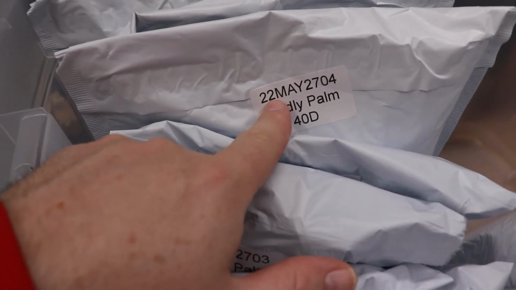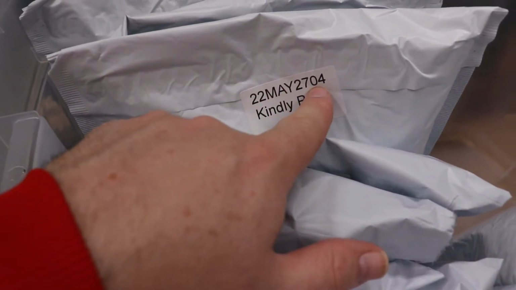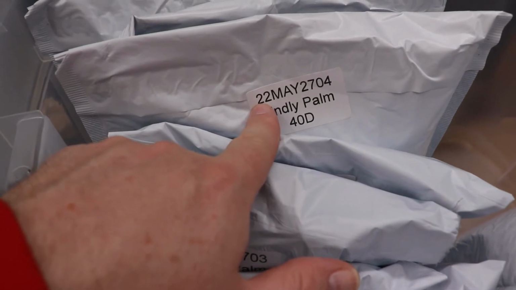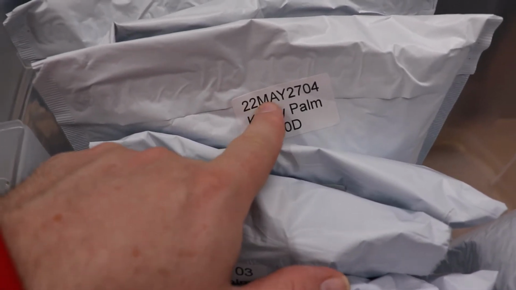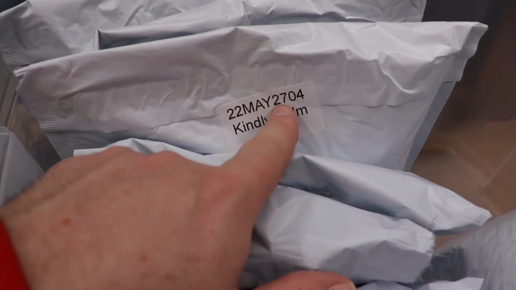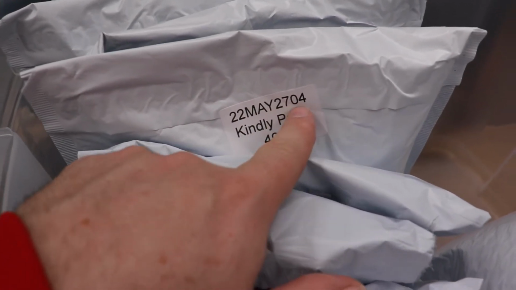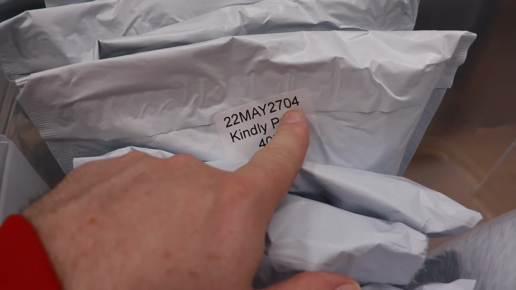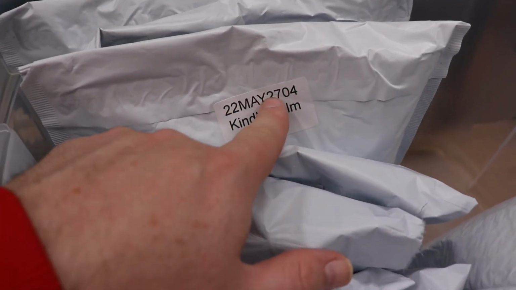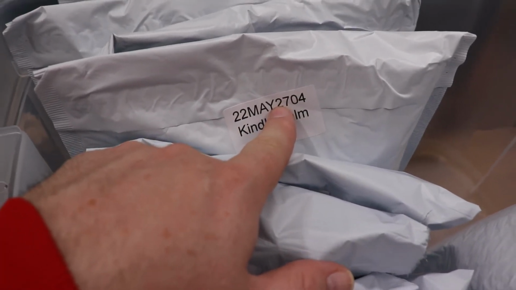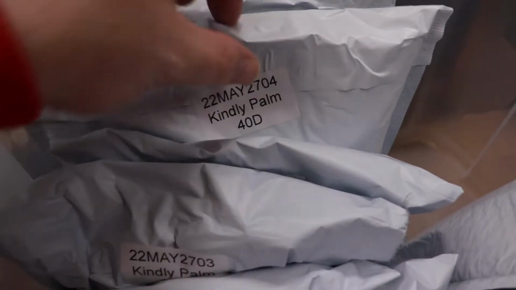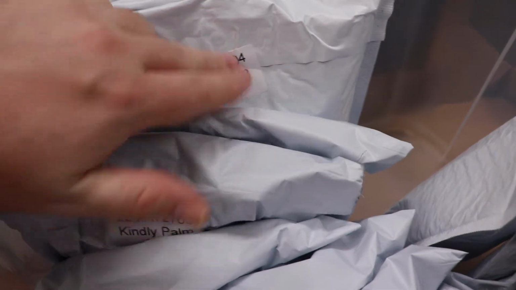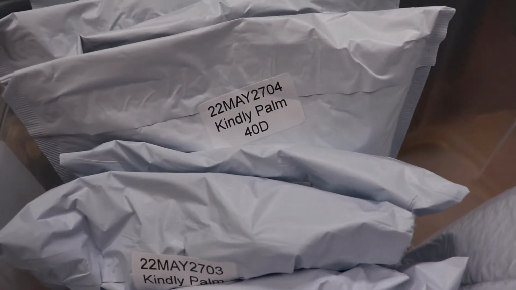I'll put my unique identifier, 22 May 2704, which means this one was listed in the year 2022. Geez, we're in the future. The month of May, on the 27th, and it was the 4th item I listed that day. So that will print on the label. Then when I sell it, I print off the label, come and just match this SKU, 22 May 2704, lift this up, slap the label on over this, and boom, it's ready to go.